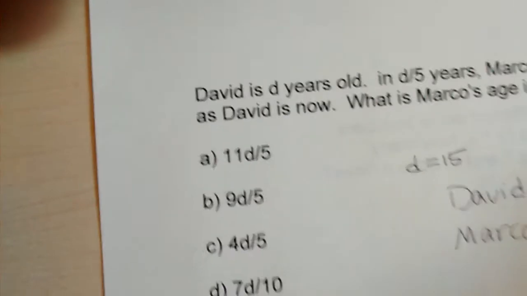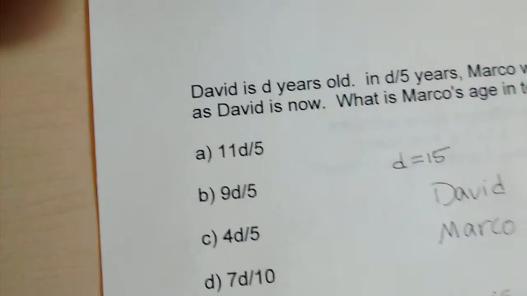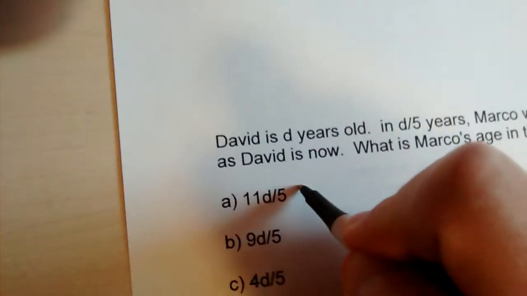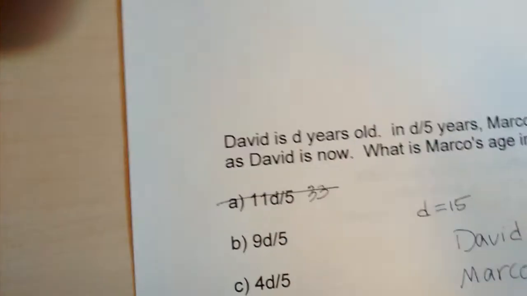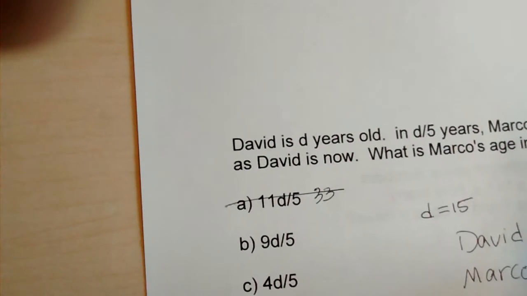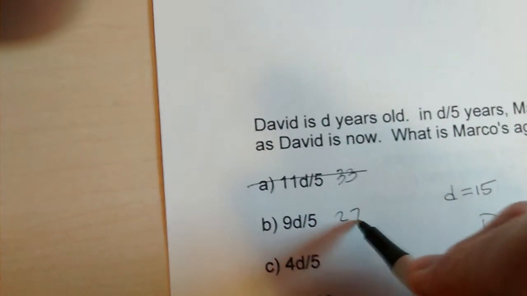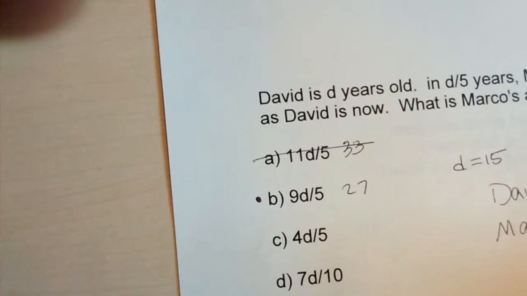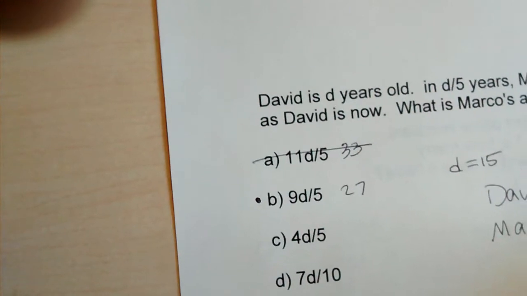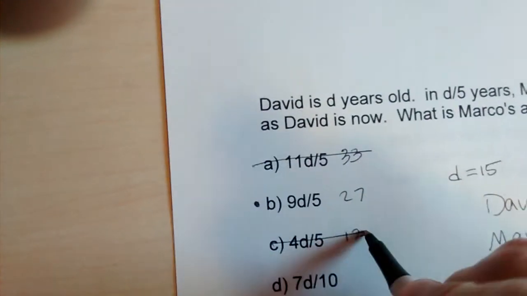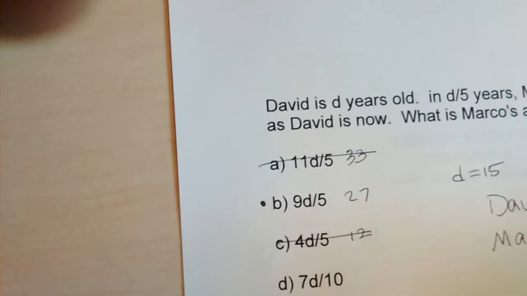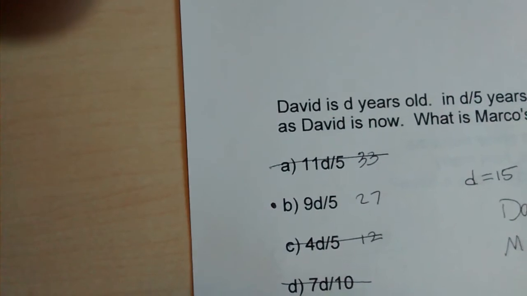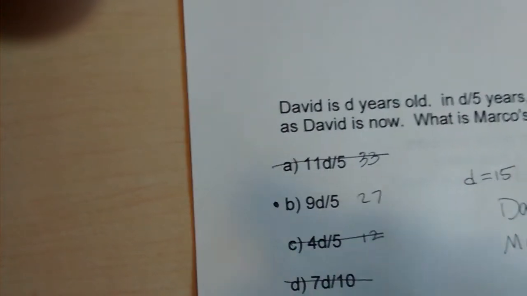So I go over to my options, and I can go ahead and calculate that. 11 times 15 over 5, that's going to be 33. That's not going to be equal to 27, so the answer can't be A. But when I do 9 times 15 over 5, that is equal to 27. So I'm going to put a dot, just to make sure I don't get another one that would work. 4 times 15 over 5 is going to be 12, so that's not the answer. 7 times 15 over 10, that's not even an integer, so that's definitely not the answer. And likewise, 3 times 15 over 10, that's not going to be an integer either.